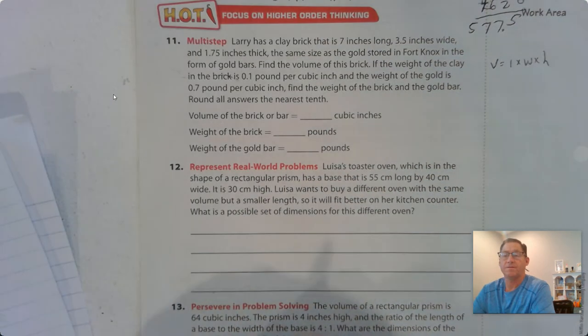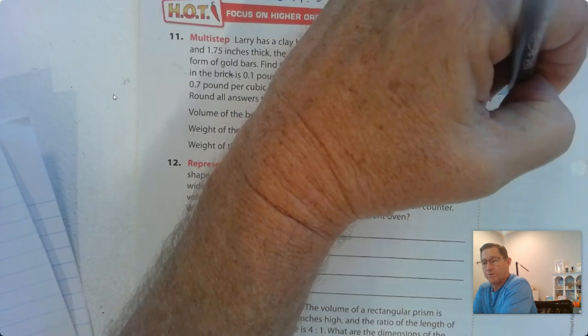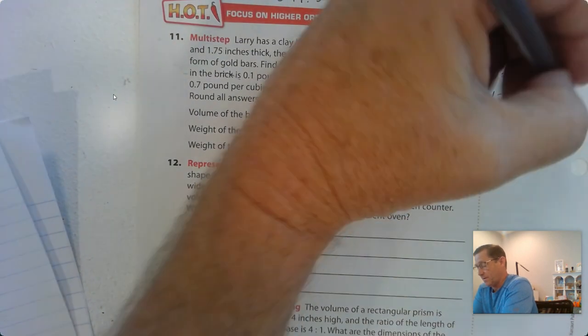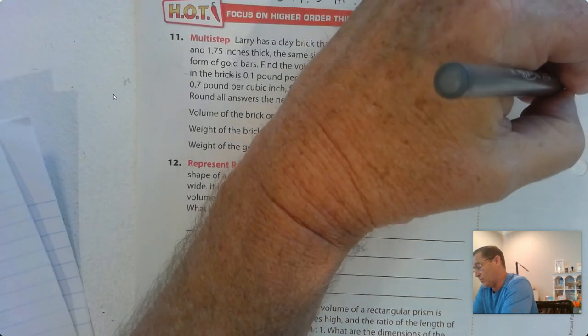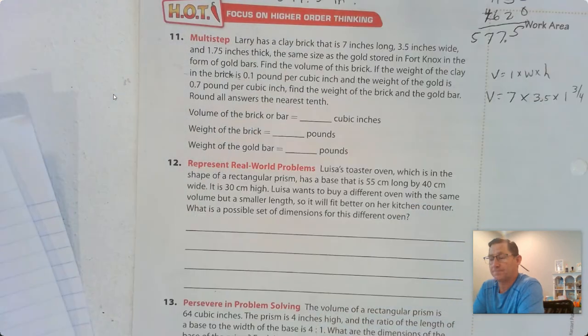Okay, so let's start with the volume formula, and let's substitute what is known. We know it has a length of 7, a width of 3.5, and a height of 1 3/4.